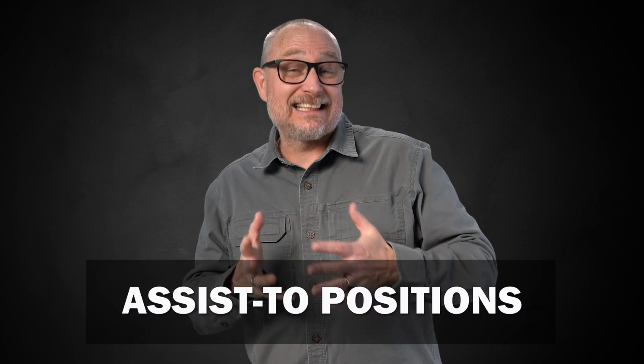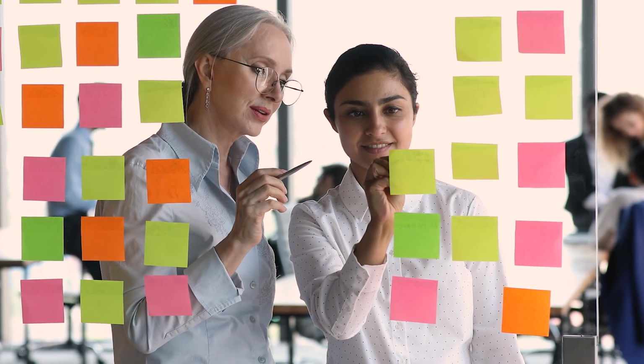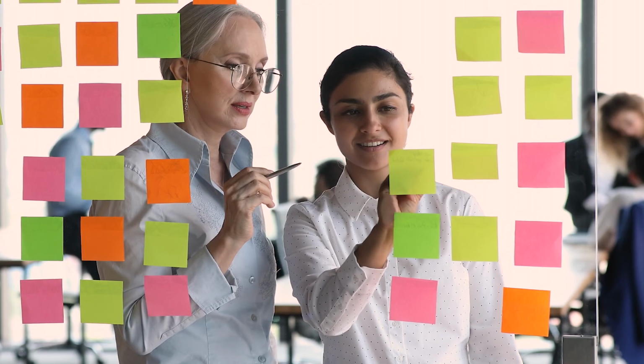There are also assistant-to positions. Now, an assistant-to position, somebody's assistant, is like an executive admin, but even more so, an executive admin on steroids. They're helping their executive prepare PowerPoint presentations, meet with stakeholders, align organizational objectives between different departments, and so forth. They are really getting into the day-to-day nitty-gritty of an executive's workday. This gives them the insight and understanding they need to one day move up into that position.